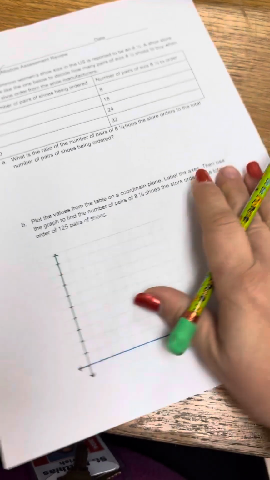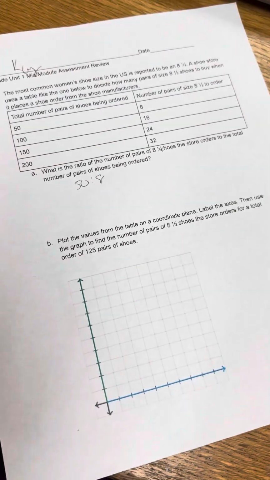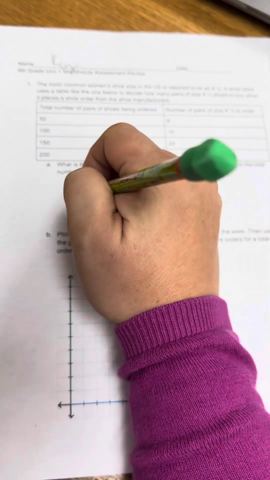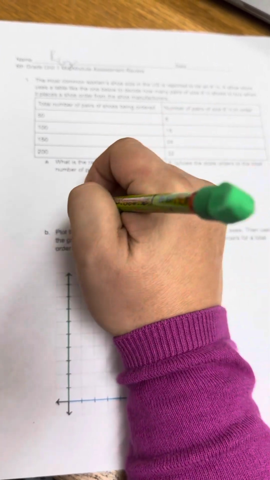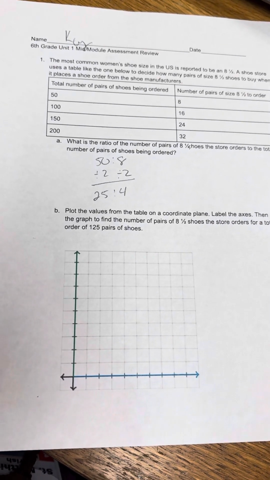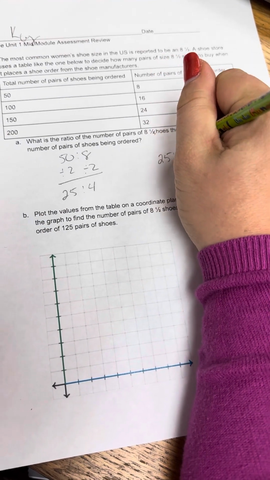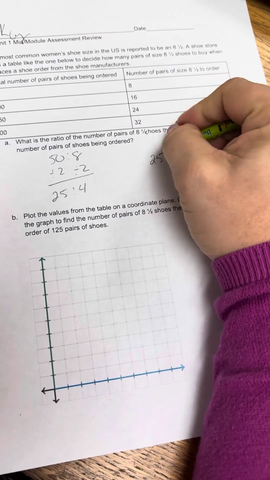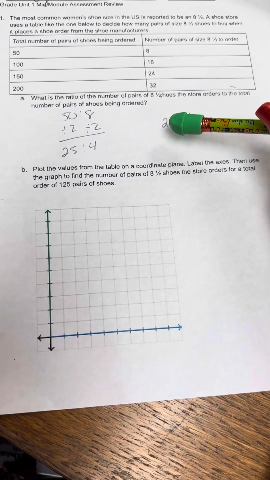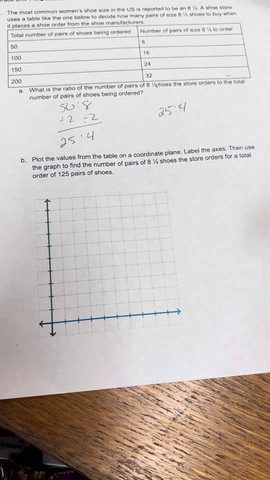So the smallest information we have is 50 shoes to 8 pairs of 8.5. To get the most basic of that, we can divide both of these by 2. This ends up being 25 to 4. I cannot break those down any further, so we have a 25 to 4 ratio. That means that for every 25 shoes being ordered, 4 of those shoes are going to be 8.5.